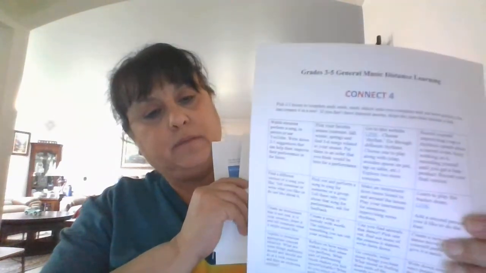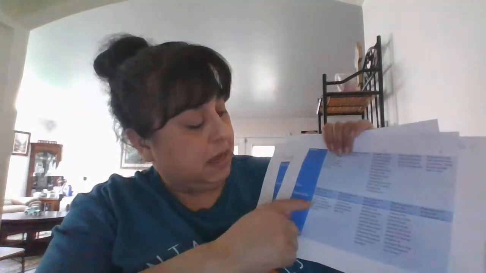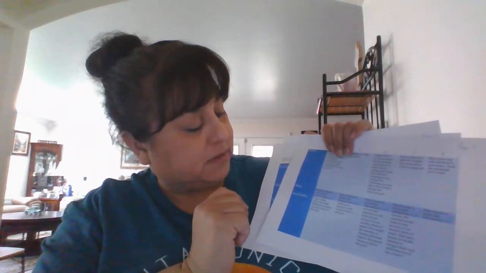This is the math one that you're connecting, and this is the Connect Four for music. Okay. And then social studies, draw some pictures of different weather that we have here in Nevada. That's your day. Okay, you're done with that.